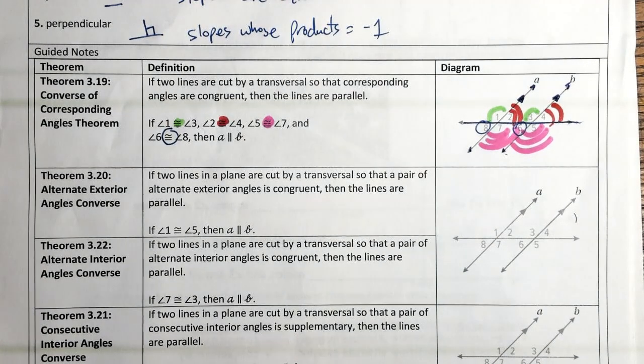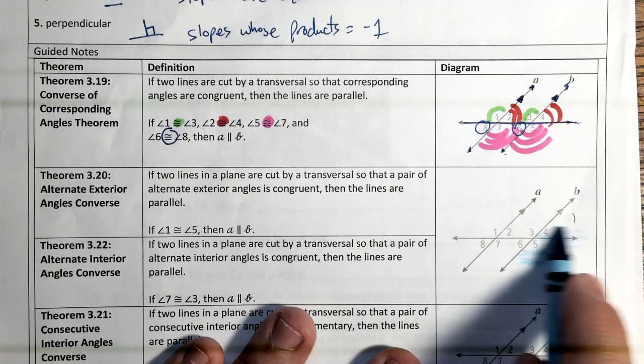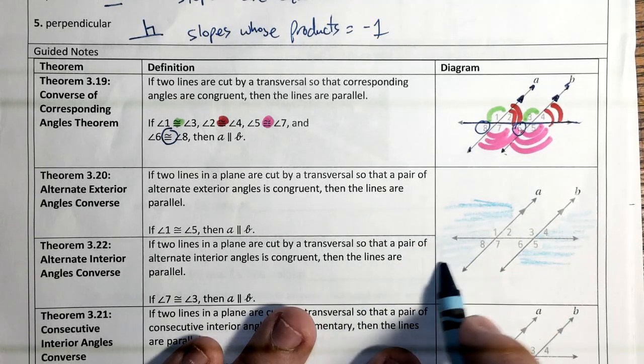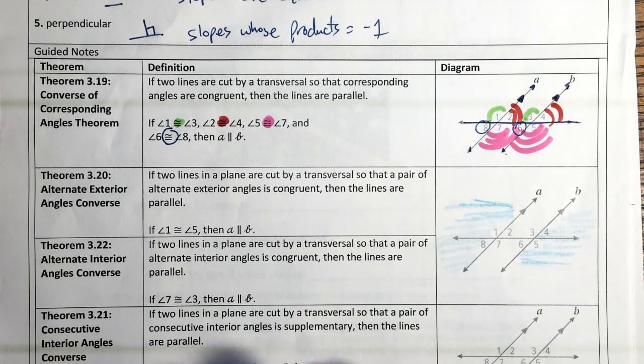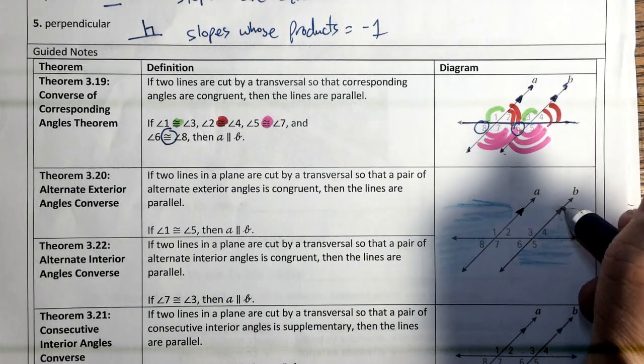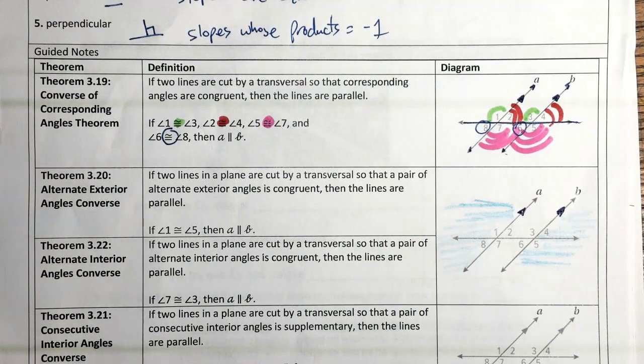Okay, theorem 3.20, alternate exterior angles converse. So again, the converse of the alternate exterior angle. Remember that the interior would be in between the two parallel lines. Exterior is outside the two parallel lines. Again, we've got that extra arrow, meaning these two are parallel, excuse me.